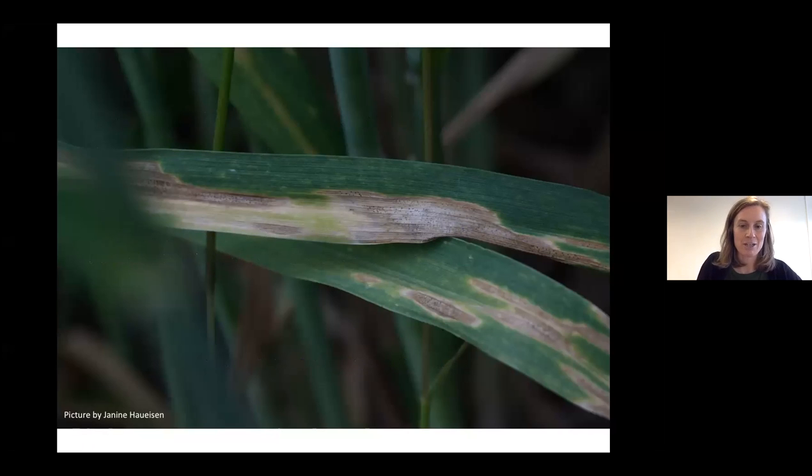So Dave already mentioned that we work with a fungus called Septoria tritici, previously known as Mycosphaerella graminicola. It's a foliar pathogen of wheat, and it causes these necrotic lesions. The small black dots here are the asexual fruiting bodies of this fungus.